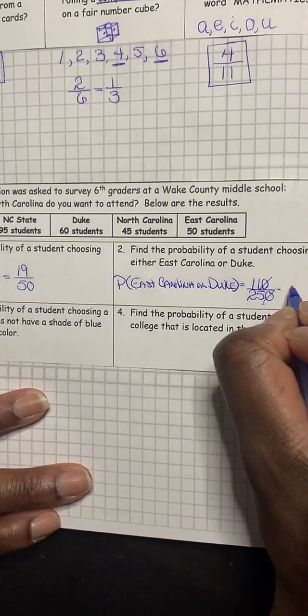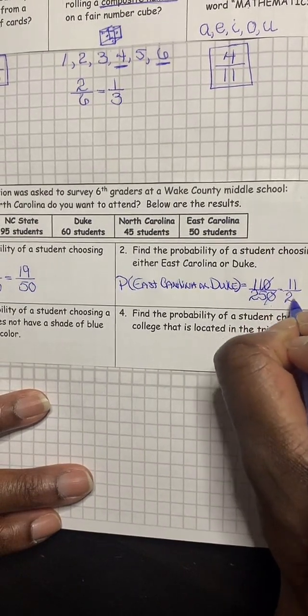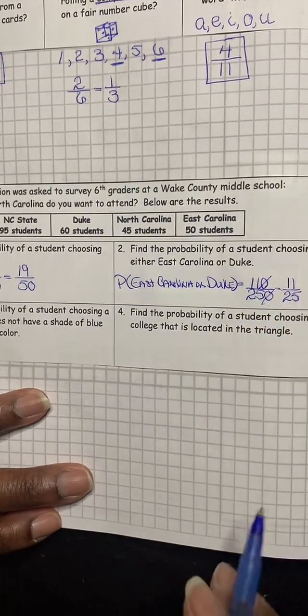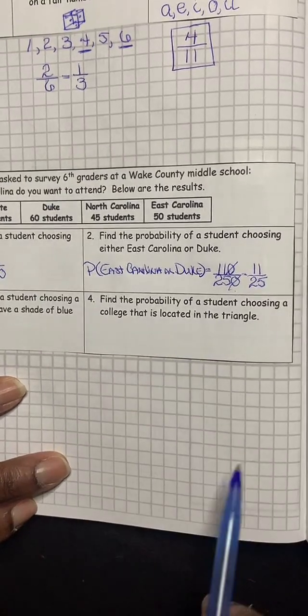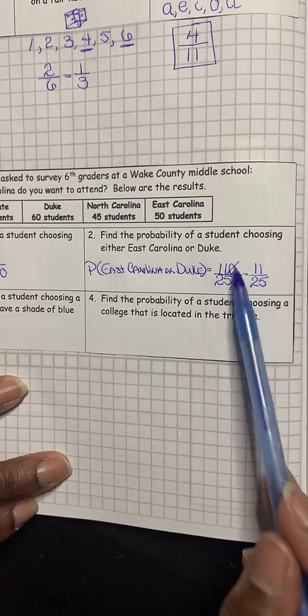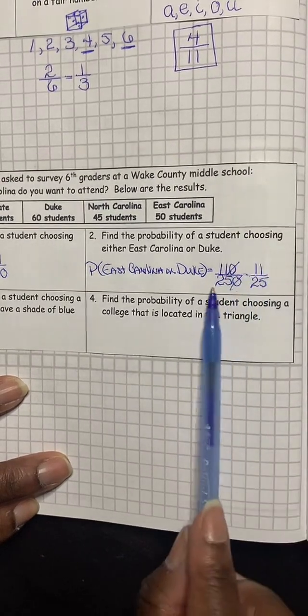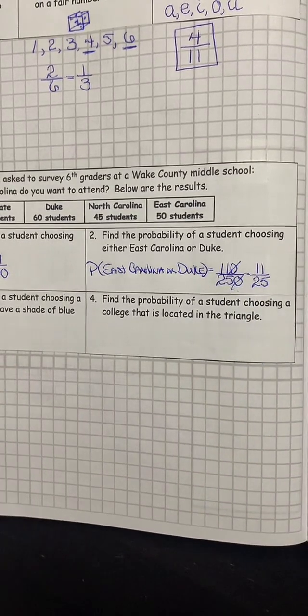So that will give me my 11 out of the 25. That's one way that you can simplify. So you don't have to put it in your calculator, especially if they both end in 0. Just cancel out the zeros and then take what remains.